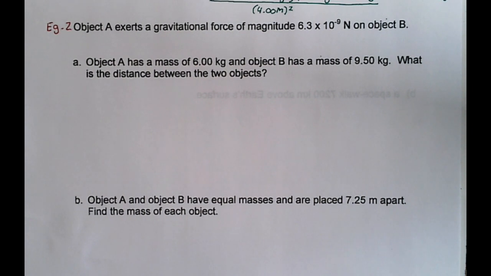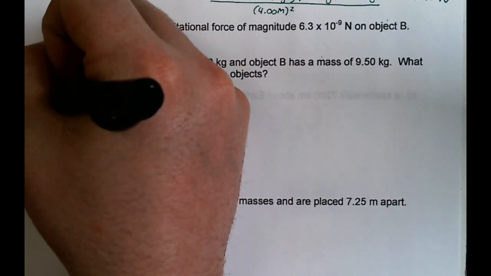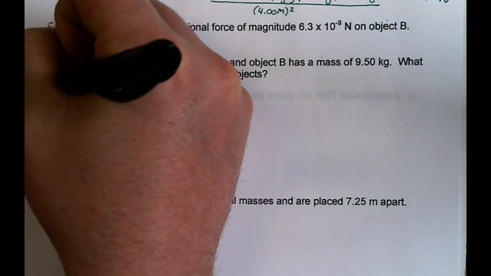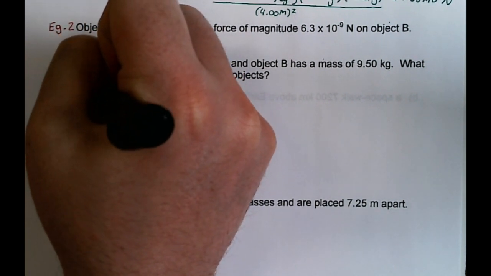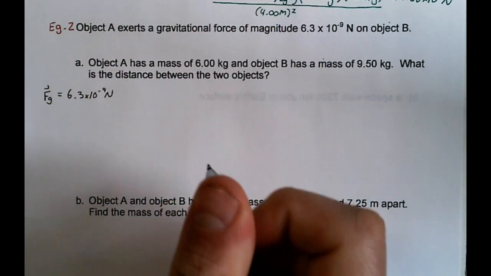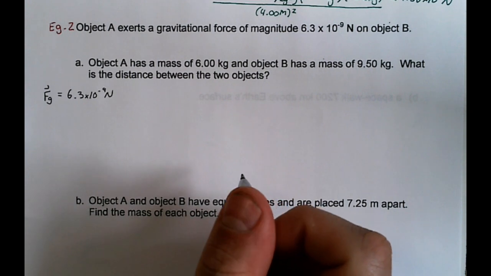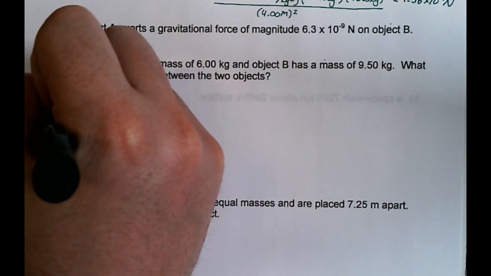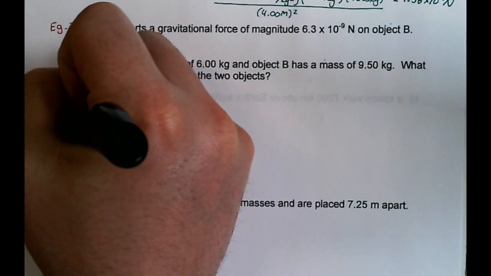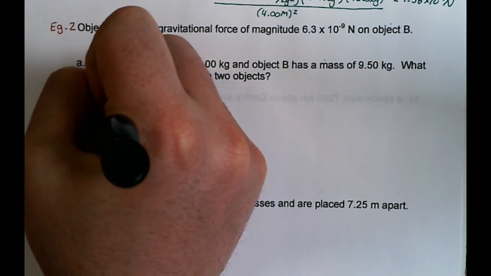So let's first write out what we know. We know that there's a force due to gravity, pulling with a force of 6.3 times 10 to the negative 9 newtons. We also know that the mass of object A is 6.0 kilograms.